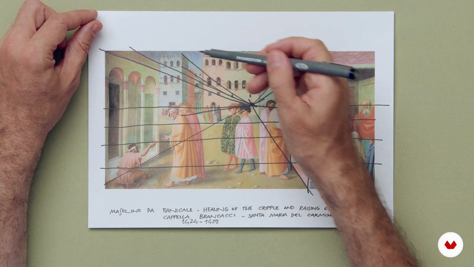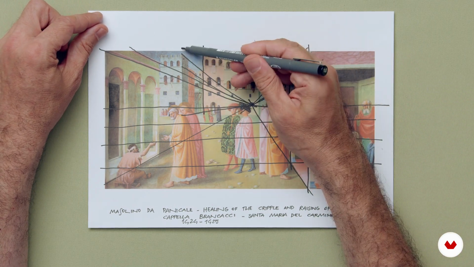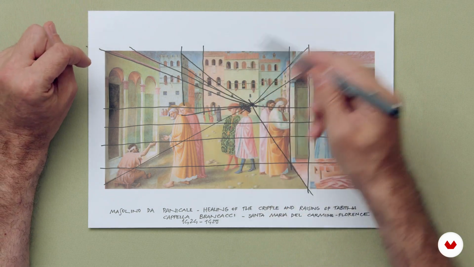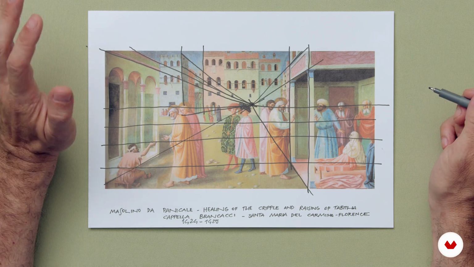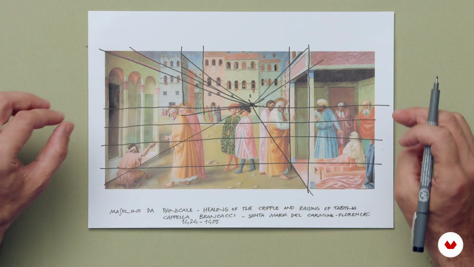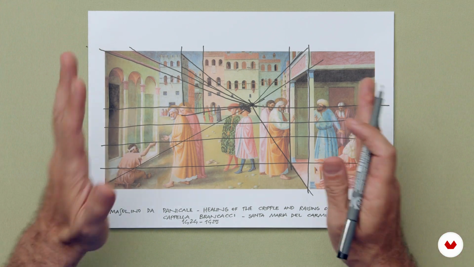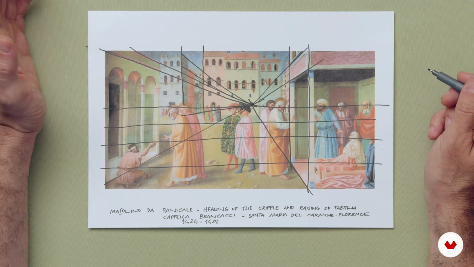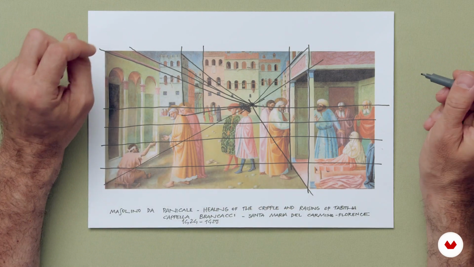Remember, you don't have any kind of vertical line that is a little bit out or leaning from this vertical structure. Everything is based on the parallel lines of the horizon and the vertical lines of the walls and columns and pillars and so on. And of course, characters are also based on different kinds of vertical lines.